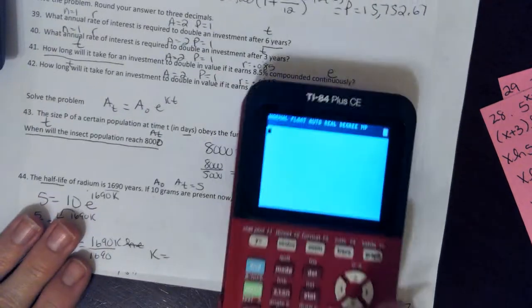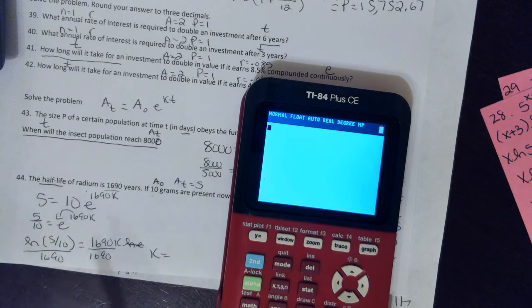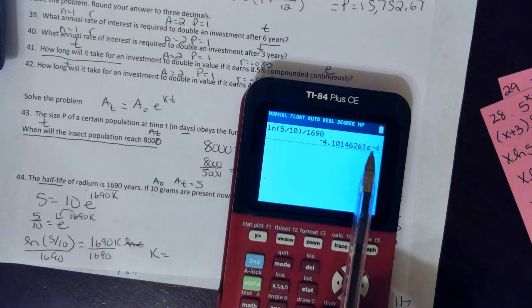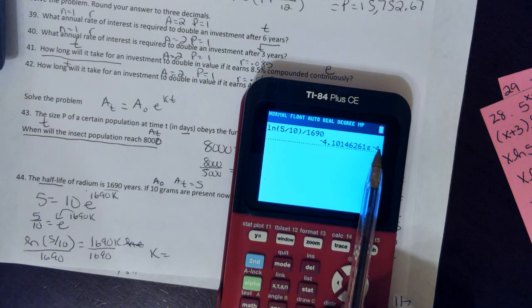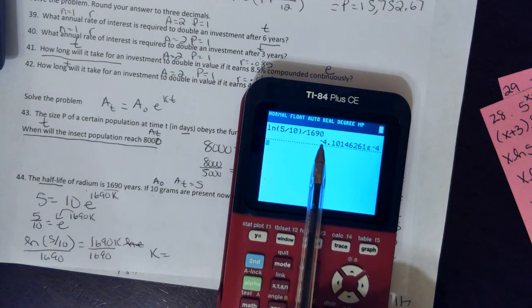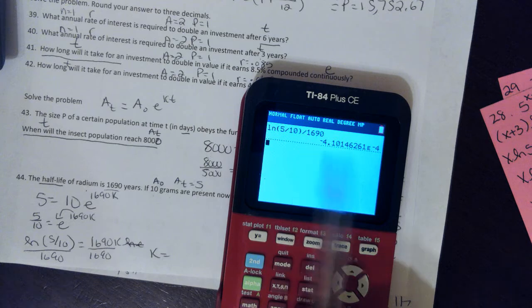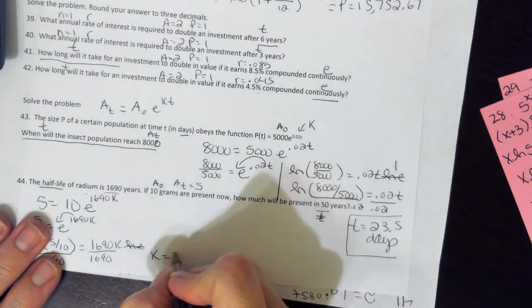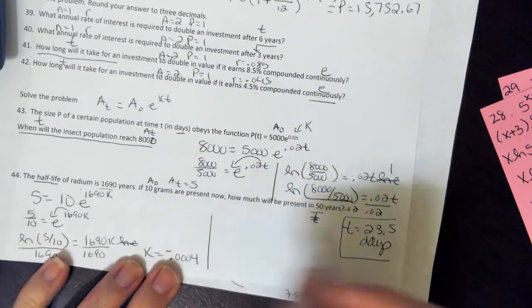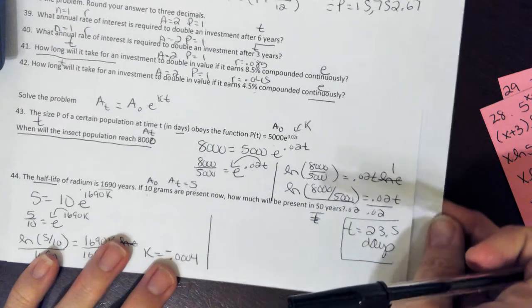So K equals, all right, let's figure out what K is. Now remember, K is your growth rate or decay. In this particular problem, since we're halving it, it's going to be decay, so I hopefully should get a negative number and it should be a decimal. So the ln of 5 divided by 10 divided by 1690, and we get this. What you have to remember is when you see e to the negative 4, that's scientific notation, and it's telling me to take this decimal and go 4 places, 1, 2, 3, 4 to the left. So K is negative 0.0004.